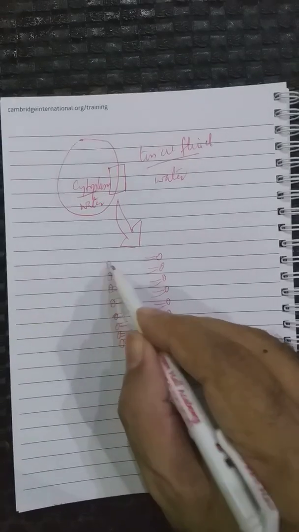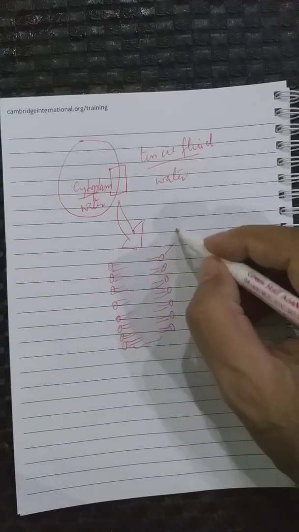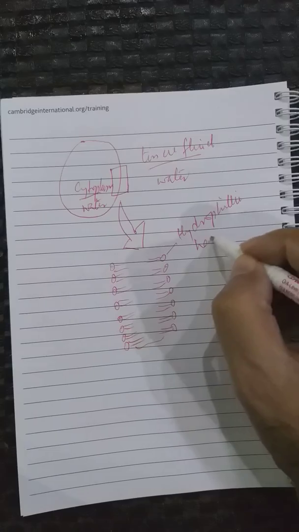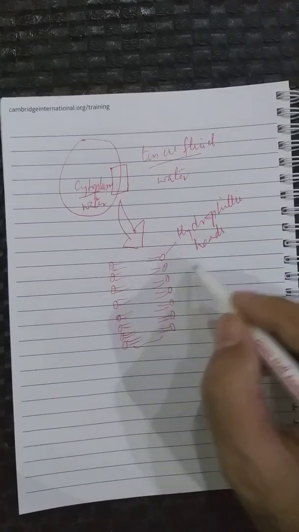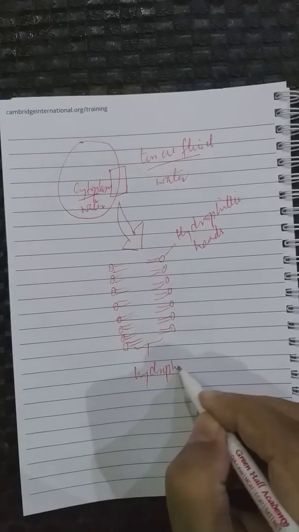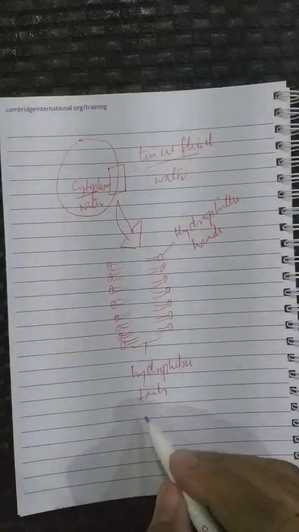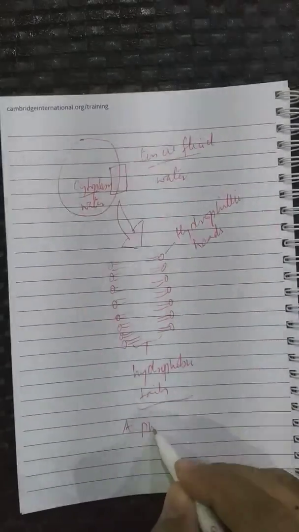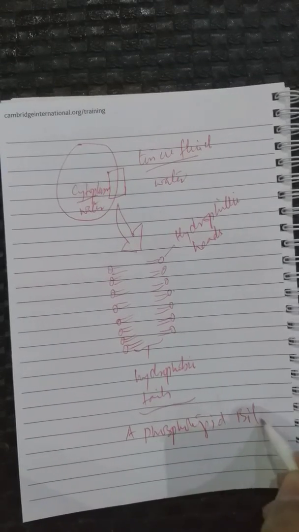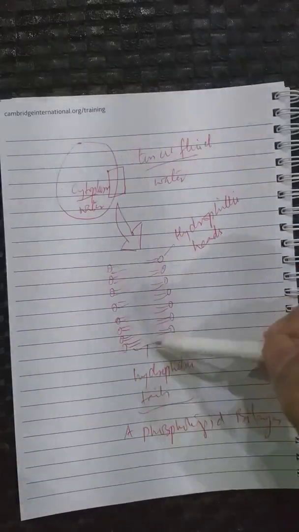Hydrophobic tails make hydrophobic interactions between them, and these hydrophilic heads are directed outwards, and these hydrophobic tails directed inwards. So this makes a phospholipid bilayer. A cell surface membrane has phospholipids arranged in a bilayer.